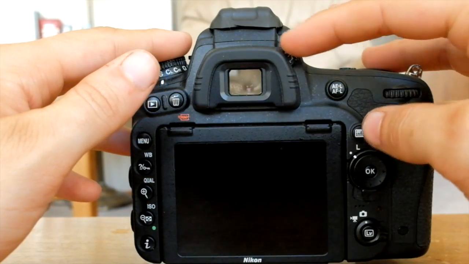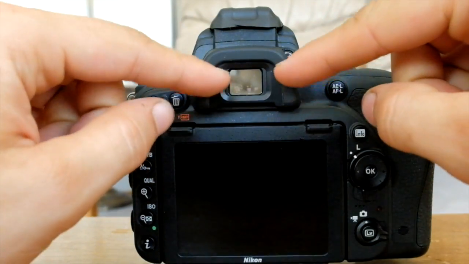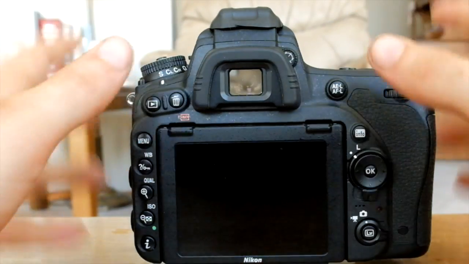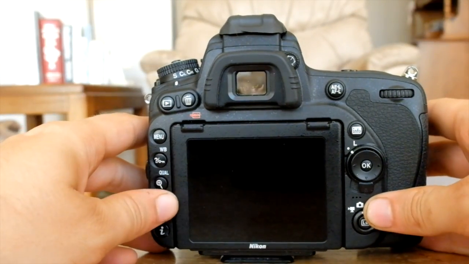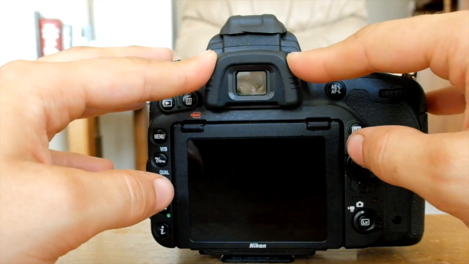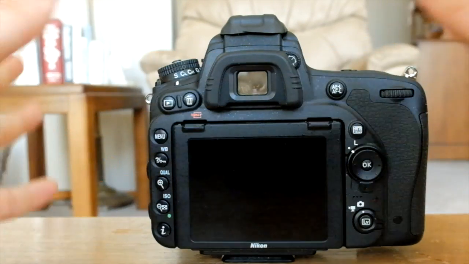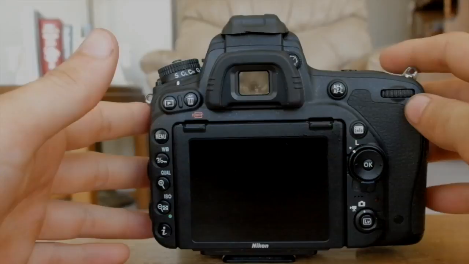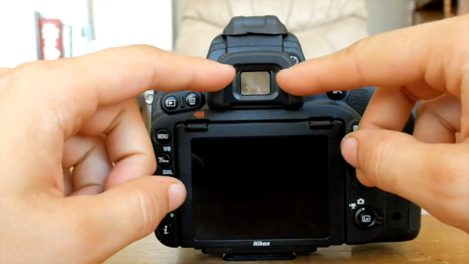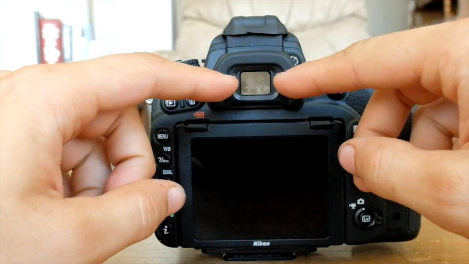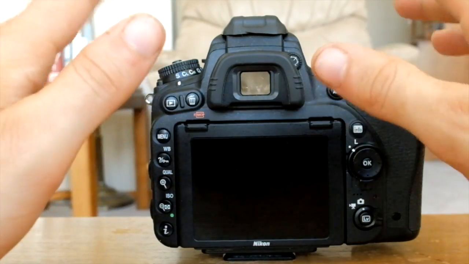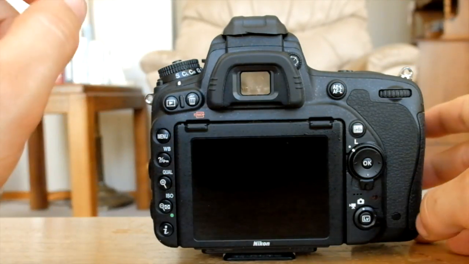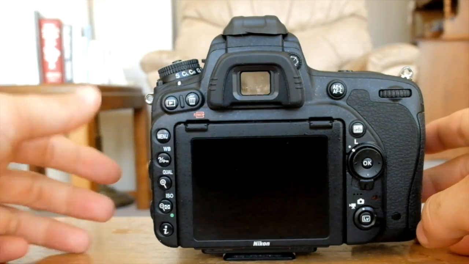Up here we have the diopter adjuster for the optical viewfinder, which by the way provides 100% coverage of the frame in regular mode. So yeah, in crop mode you can also have different frame lines in there depending on your settings. Anyways, moving on to the back of the body here, we have more buttons.